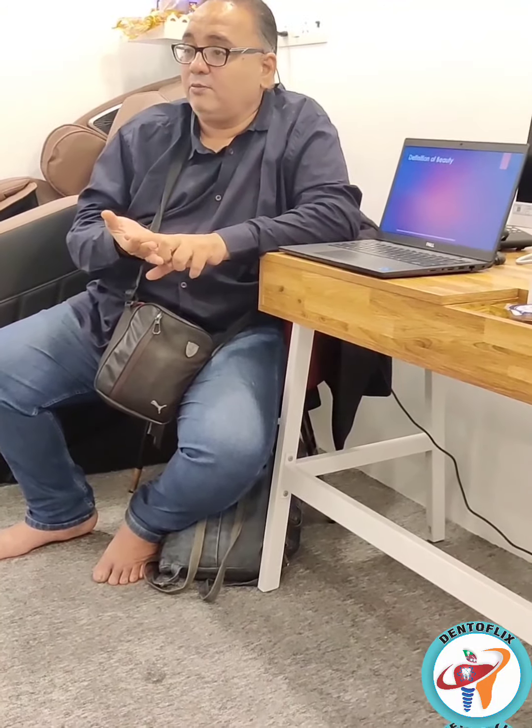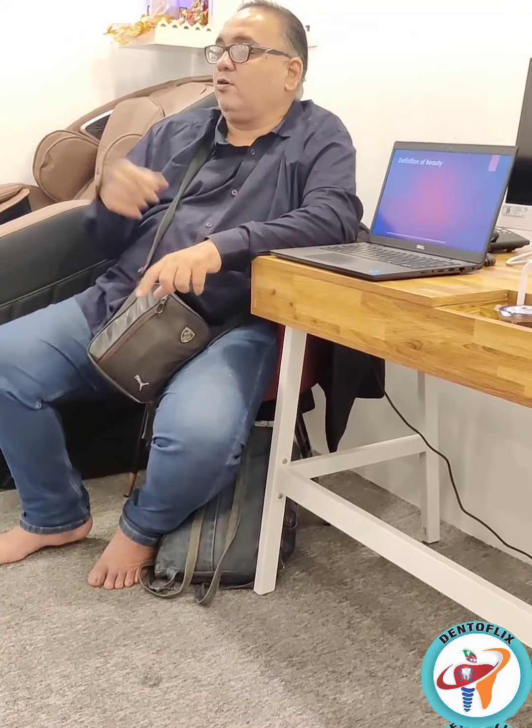For fillers, the beauty is 1.618. What is 1.618? The Taj Mahal, the Porsche, the Mona Lisa, everything is 1.618. Ratios, yes. Golden ratio.